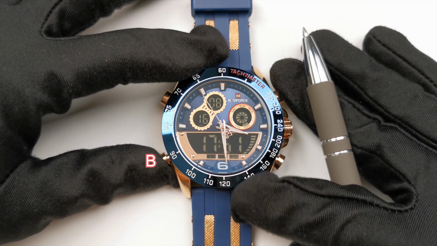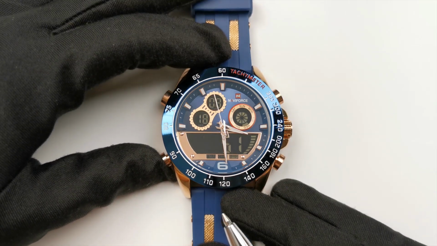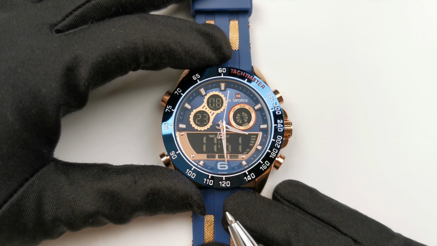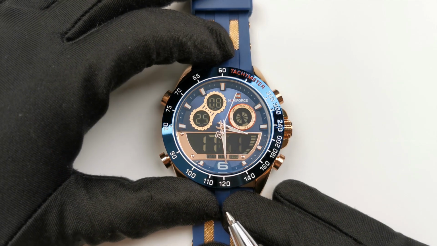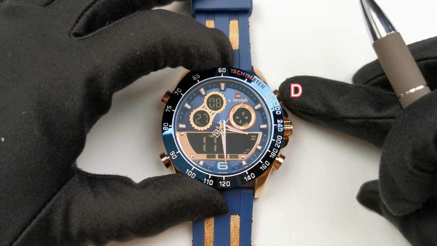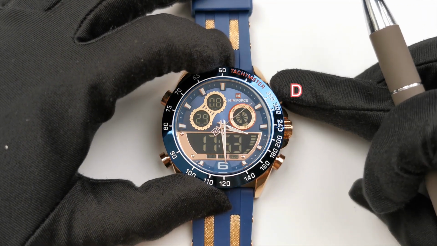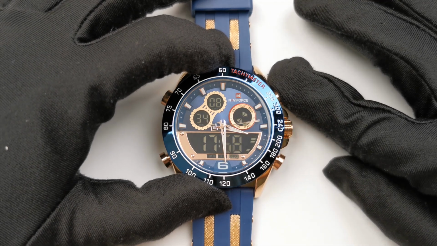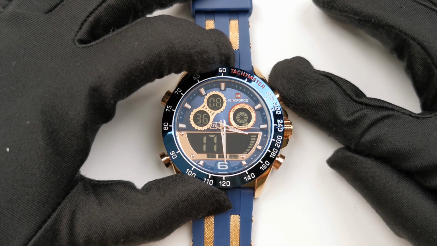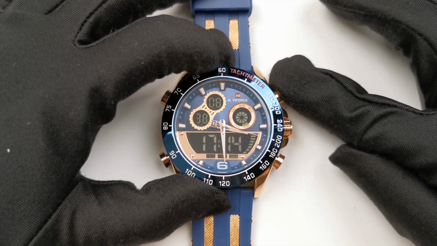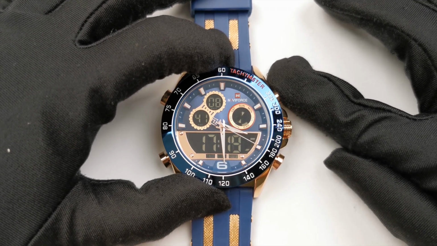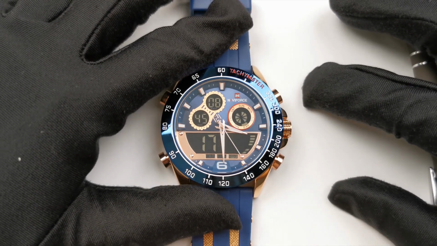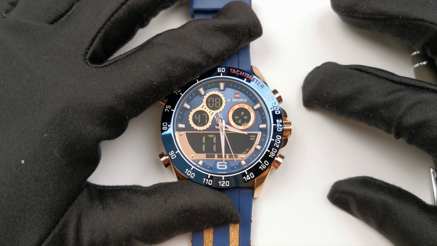And press button B to switch to the minute area. We need 20 minutes, and use button D. Okay, here we finish the time of 17 o'clock and 20 minutes.